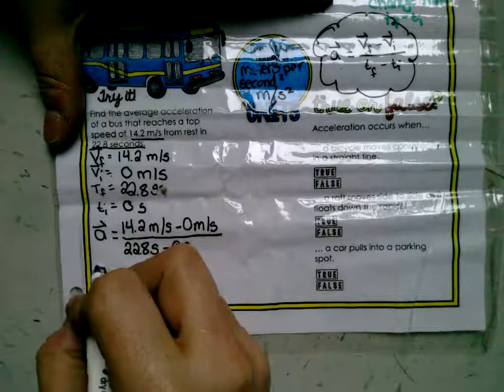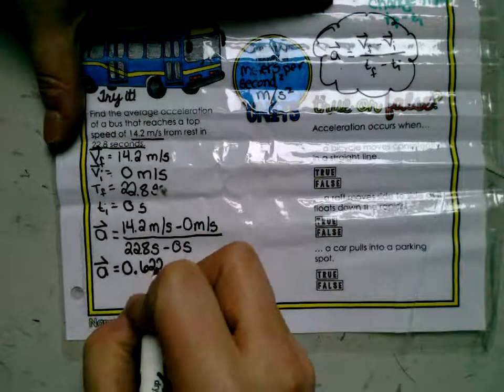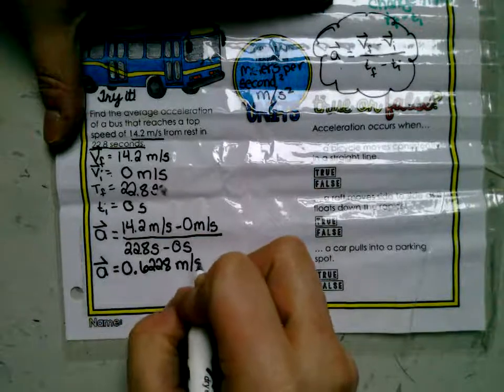All right, I'm going to get that my acceleration is equal to 0.6228 meters per second squared.